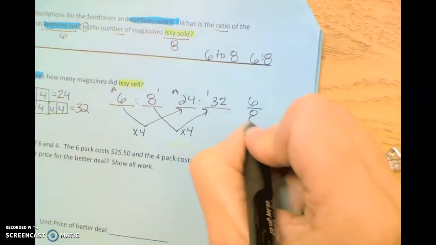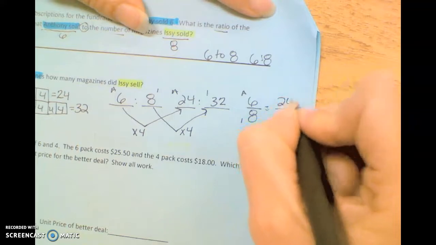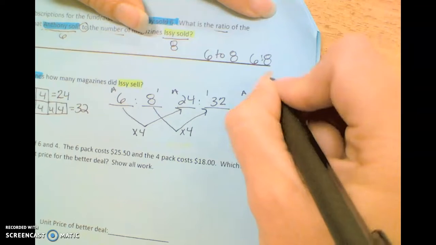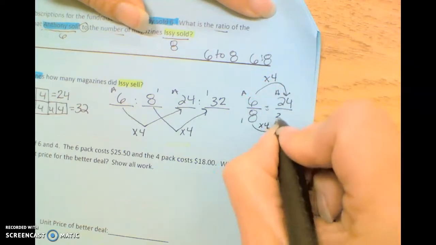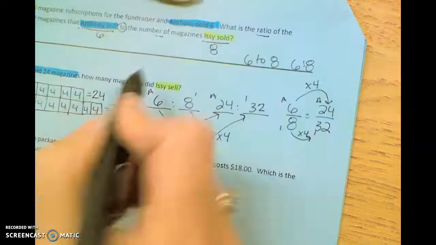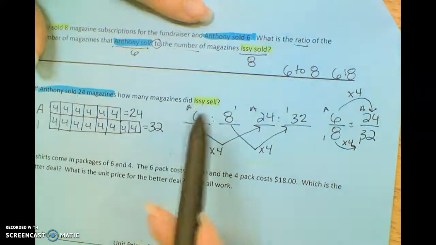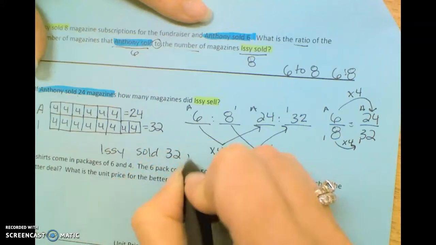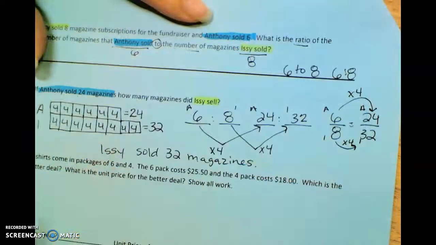That's another option. Another option would be 6 to 8 like this. Anthony to Izzy, which is equal to 24 to what? This is Anthony. Izzy. What did I do to 6 to get to 24? Times 4. What do I do to 8? Times 4, 32. Make sure you answer the question clearly. You can't just leave it like this because I don't know what your answer is. So how many magazines did Izzy sell? Izzy sold 32 magazines. Now I know out of all these things that you are answering the question that they gave you.